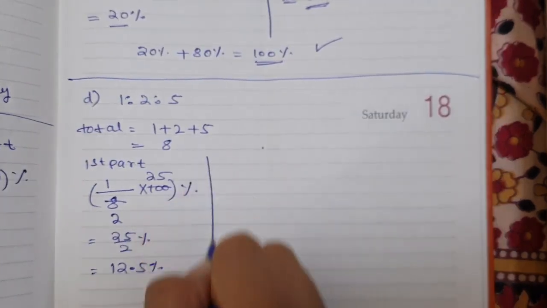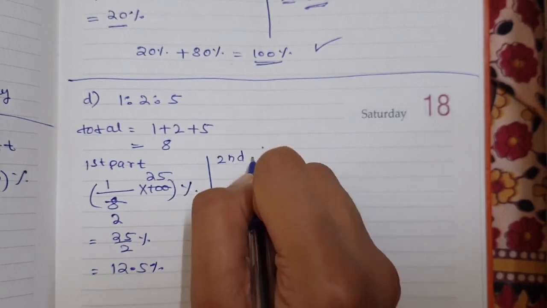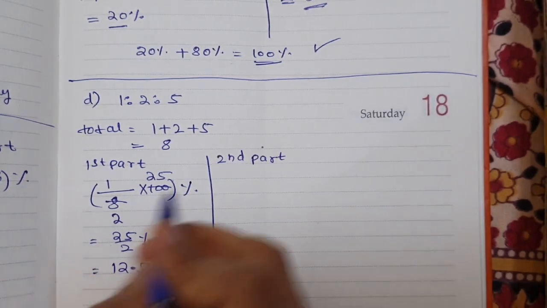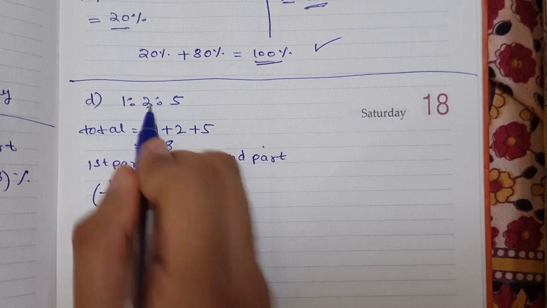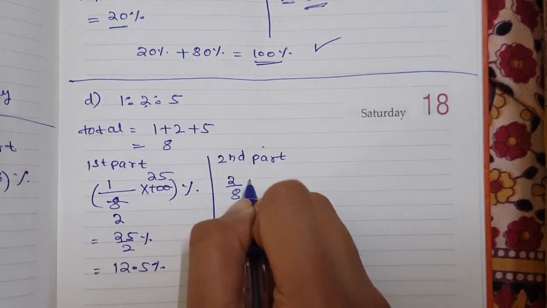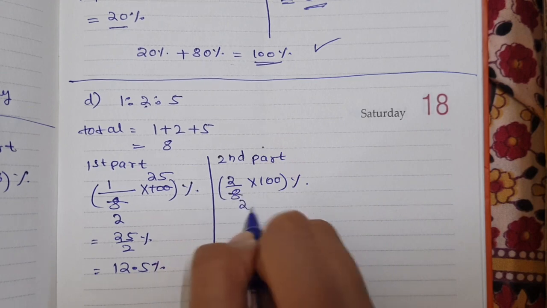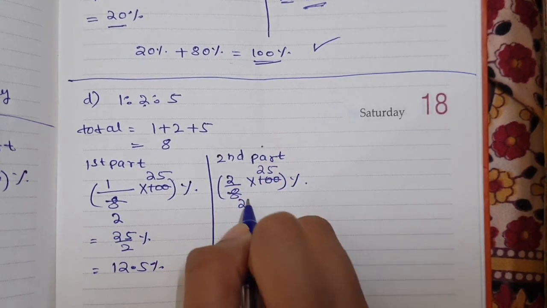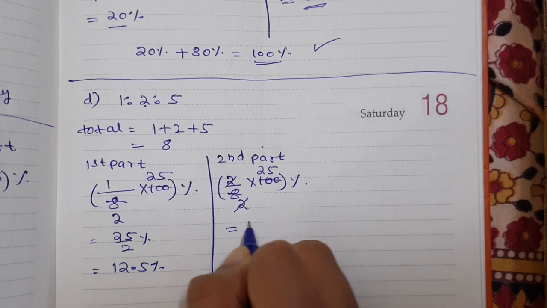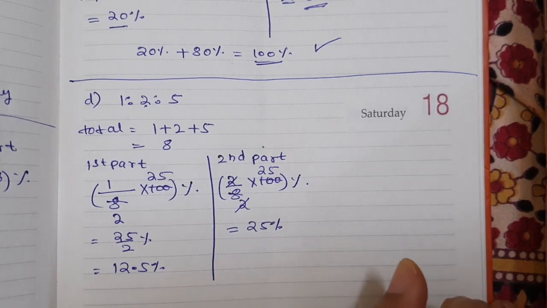Now let me find the second part. For the second part it will be 2 divided by 8, multiply this with 100 and put a percentage symbol. 4 2s are 8, 4 25s are 100. This 2 got cancelled, so the answer is 25%.